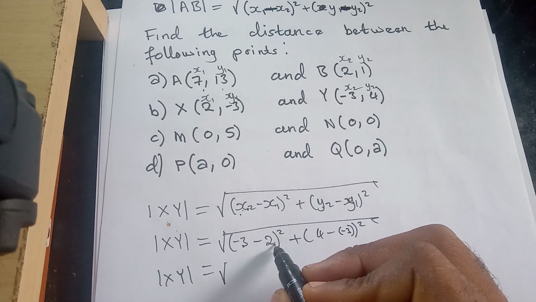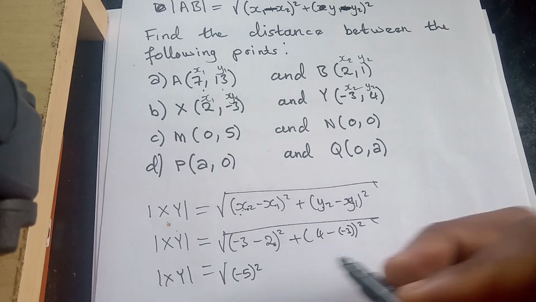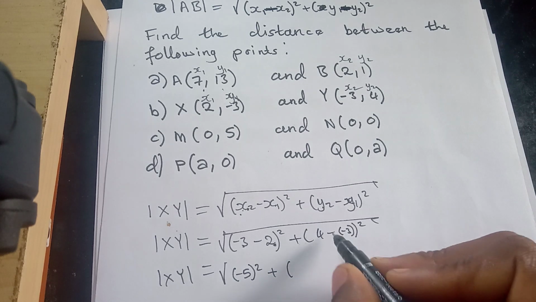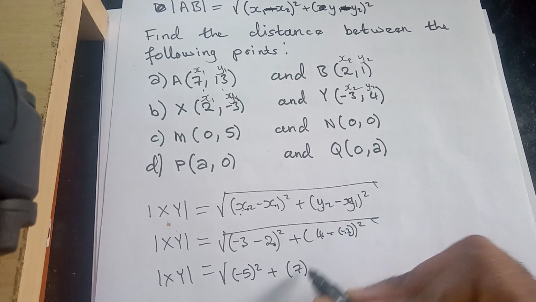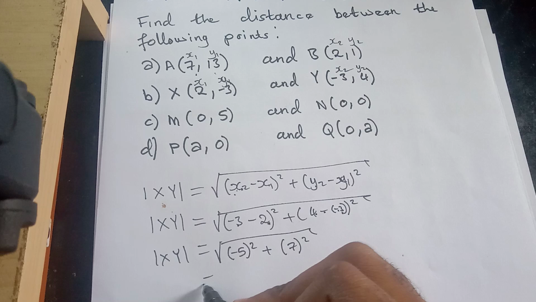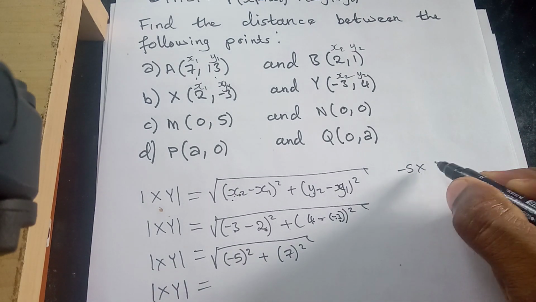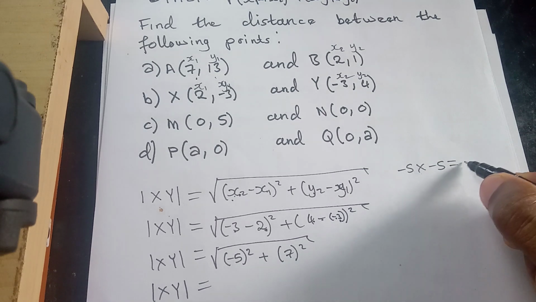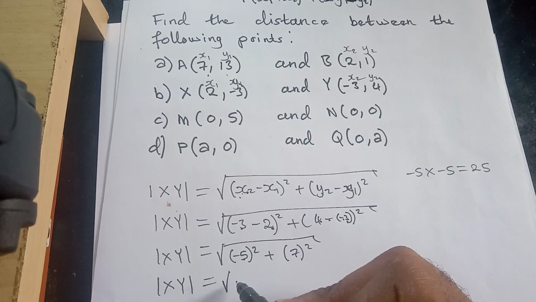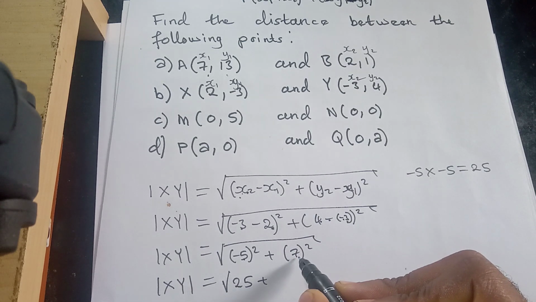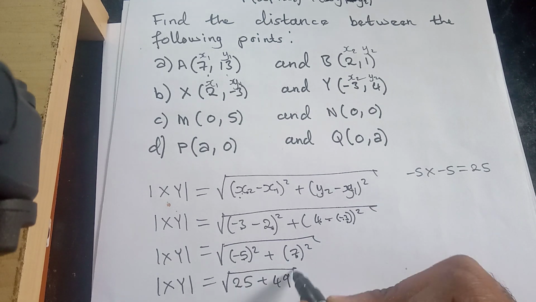So you can say -3 minus 2, you have -5. So this is -5 squared. And then 4 minus -3, you have 7 squared. And then -5 squared is the same as -5 times -5, so the answer here is positive 25. So -5 squared is 25, and then 7 squared is 49.